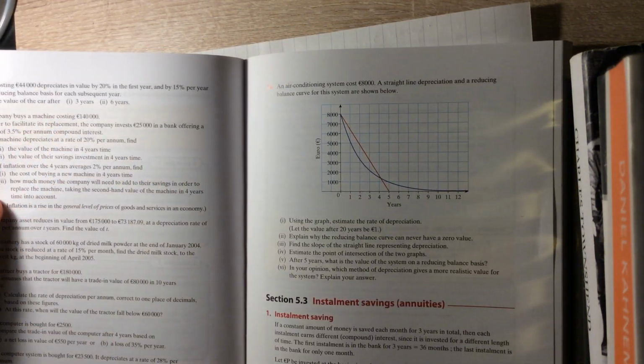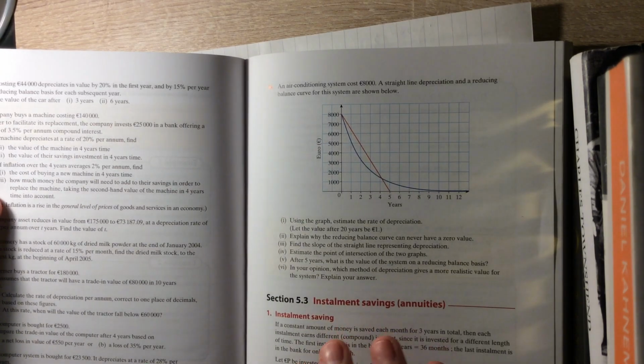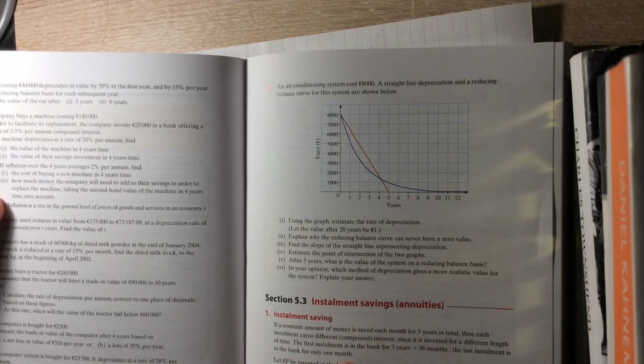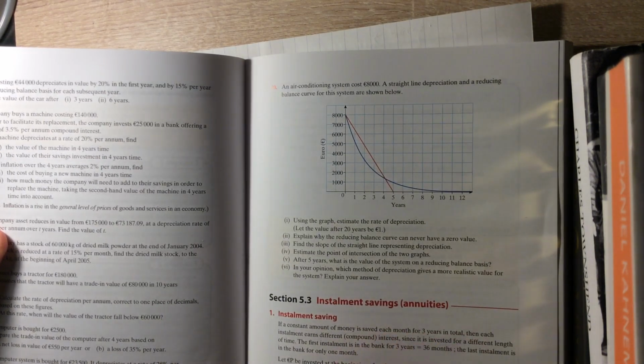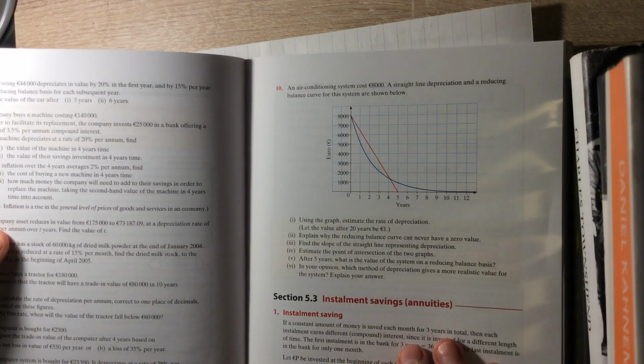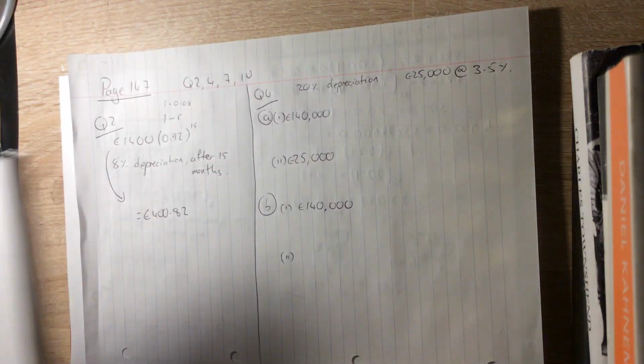Question 4, a company buys a machine costing €140,000. In order to facilitate its repayment, they invest $25,000 in a bank, offering a return of 3.5% per annum compound interest. The machine depreciates at a rate of 20% per annum per year. Find the value of the machine in 4 years' time.